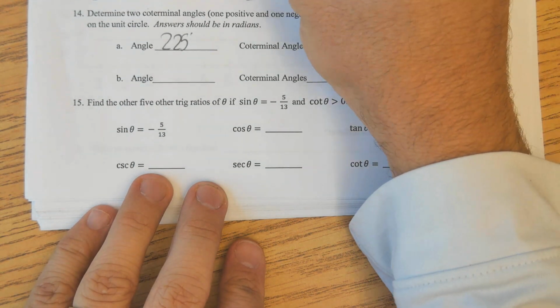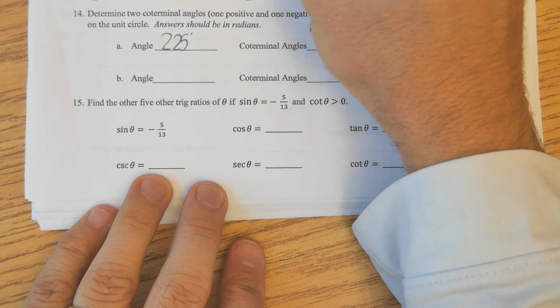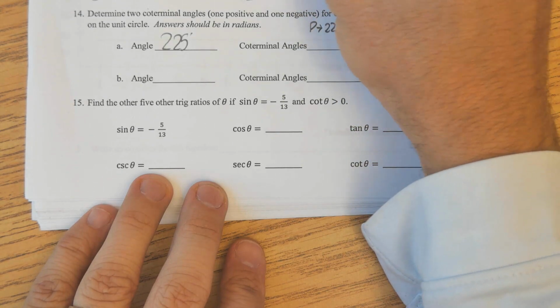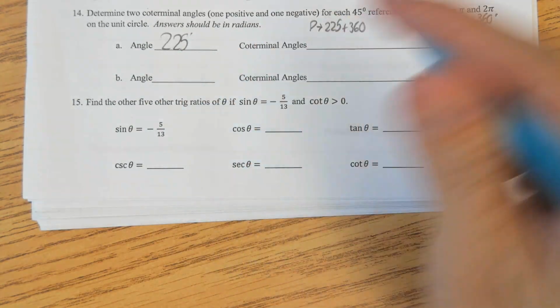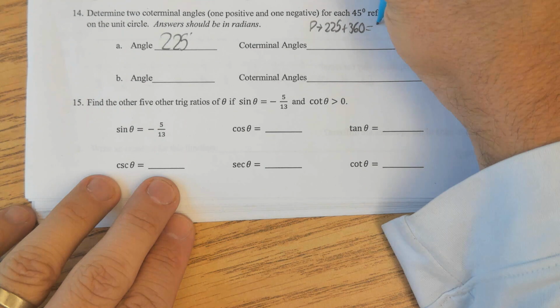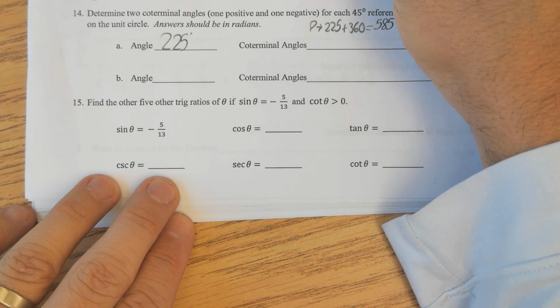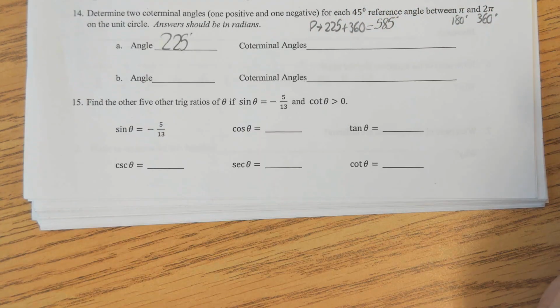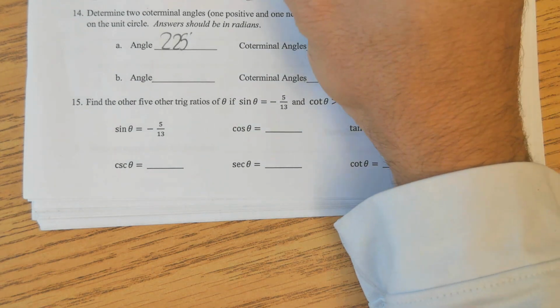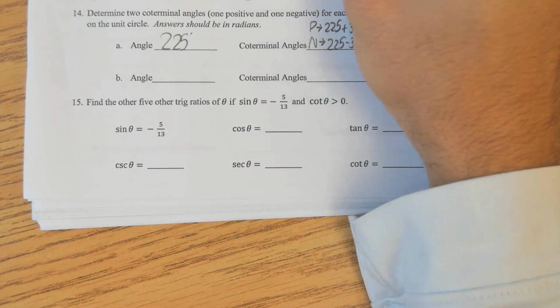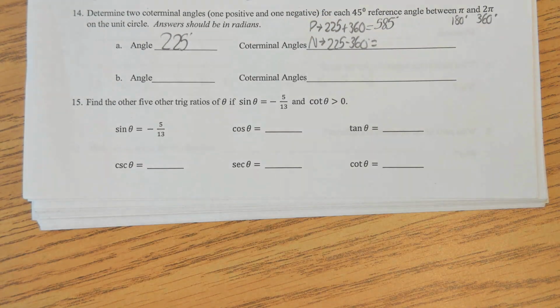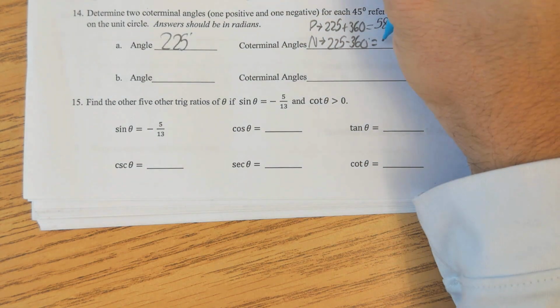So a positive coterminal angle, remember, coterminal angles, all we're doing is adding and subtracting 360. So 225 plus 360 equals 585. Your negative: 225 minus 360 equals negative 135.